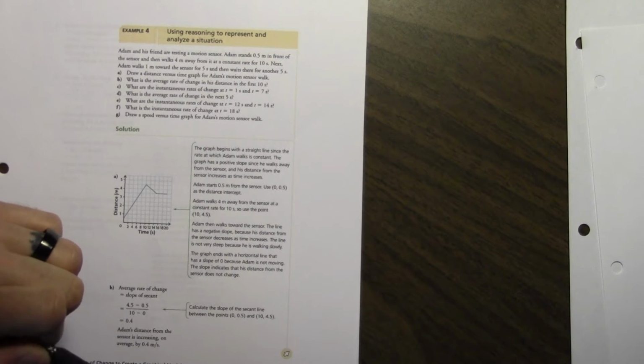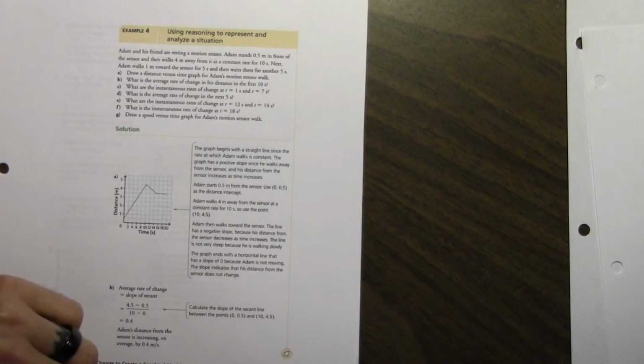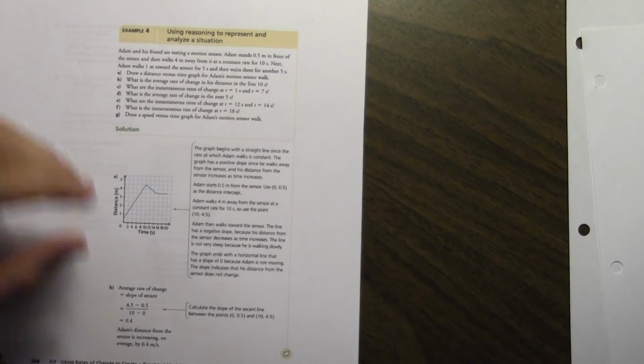Adam and his friend are testing a motion sensor. Adam stands 0.5 meters in front of the sensor and then walks 4 meters away from it at a constant rate for 10 seconds. Next, Adam walks 1 meter toward the sensor for 5 seconds and then waits there for another 5 seconds. A. Draw a distance versus time graph for Adam's motion sensor walk.